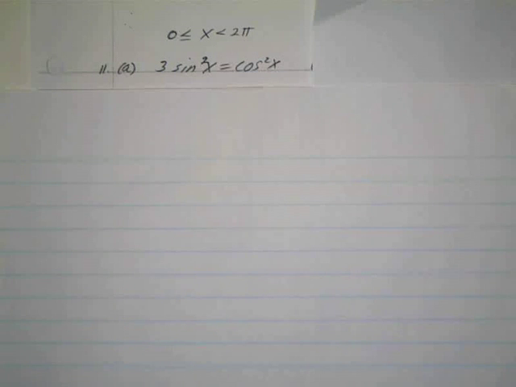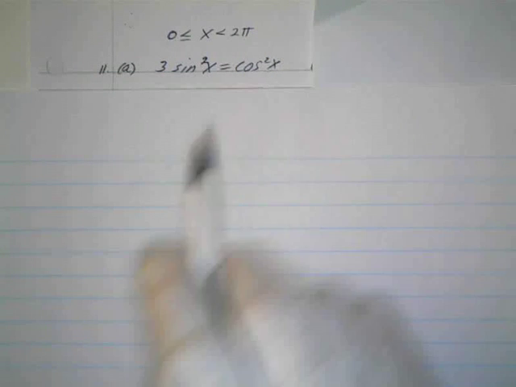Okay, this is number 11a on the Are You Ready for Calculus, and we want to solve this equation: 3 sine squared of x equals cosine squared of x, and we want to solve that on the domain. I'm sorry, x is greater than or equal to 0 and less than 2 pi.